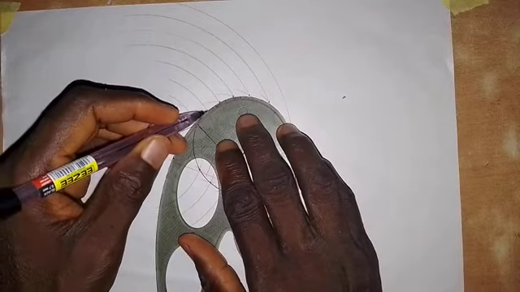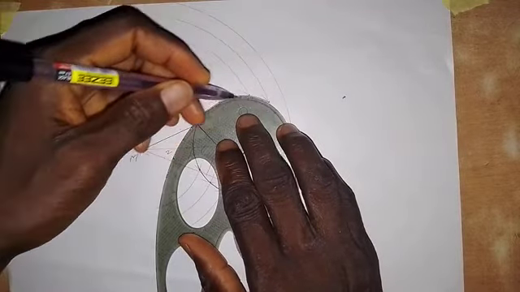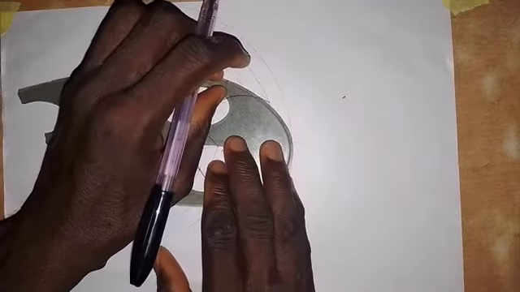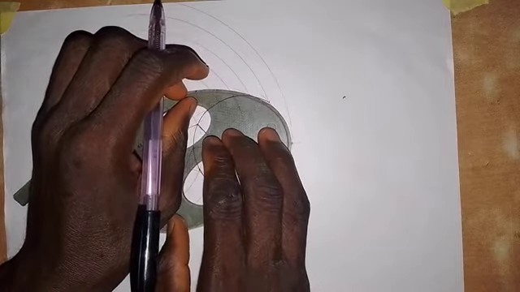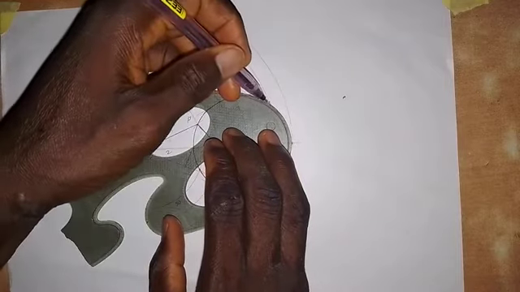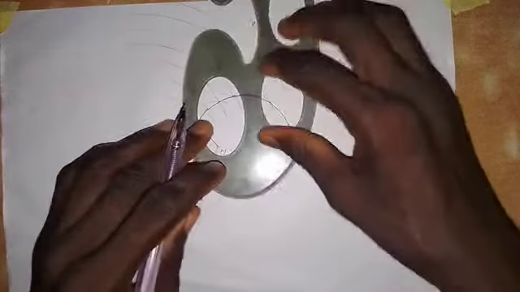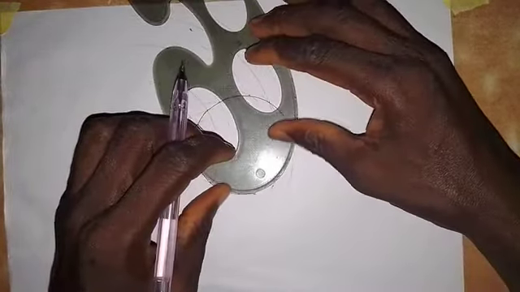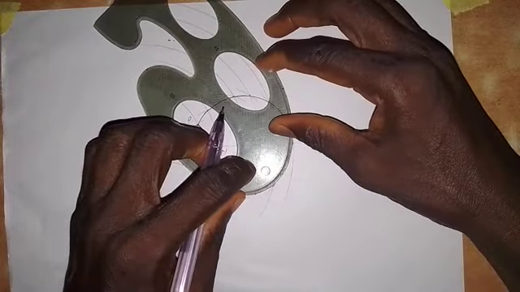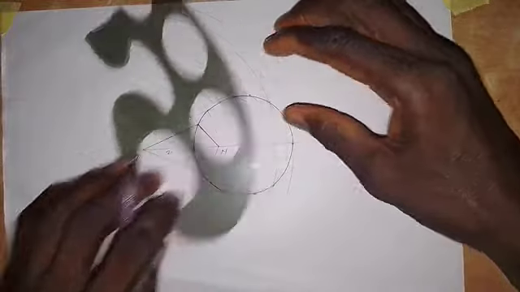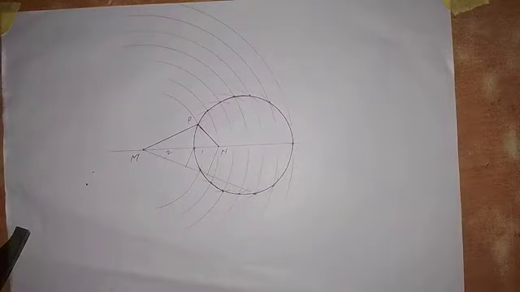Alright, so I can join this and this, then you have to adjust it. Alright. Alright, so this is the locus that we are asked to produce.